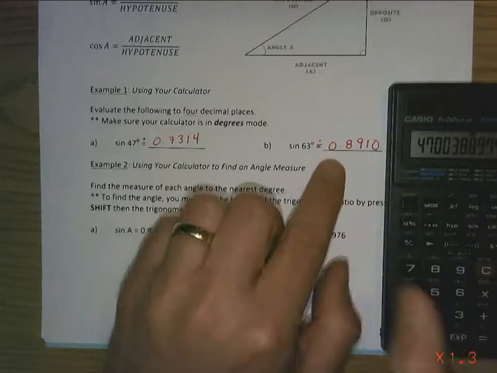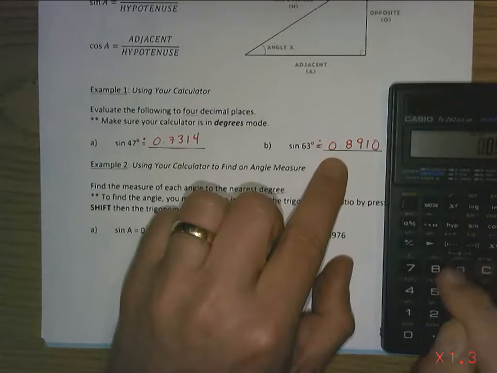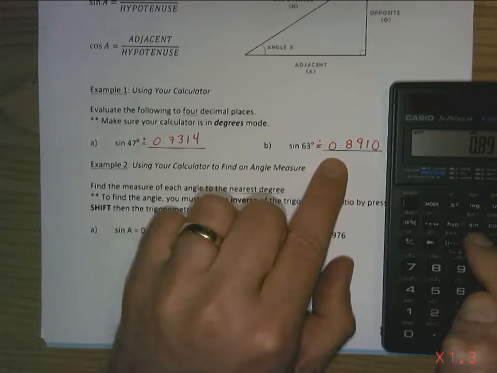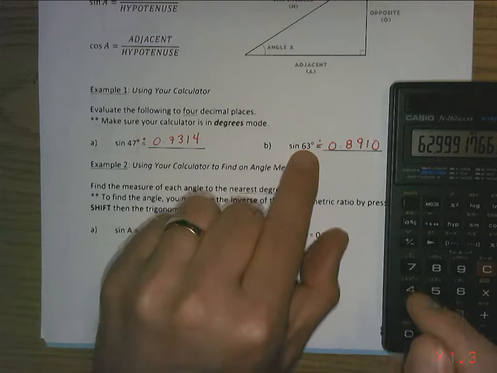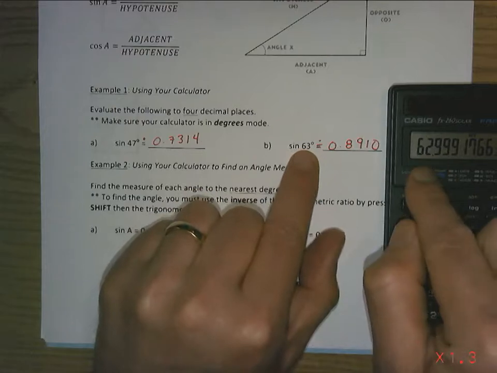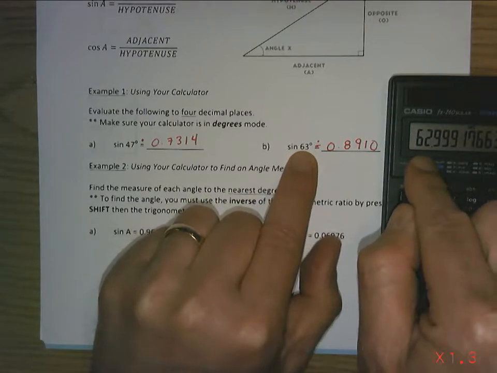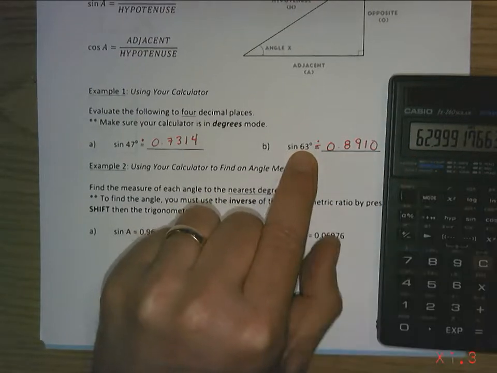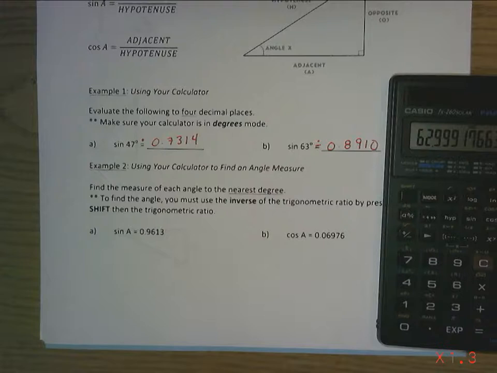Let's look at this one. So 0.891, shift, sine, so going the opposite way, it should give me 63 degrees. And again, it's pretty darn close. It's not perfect because I rounded this. So I want to show you something that's happening.